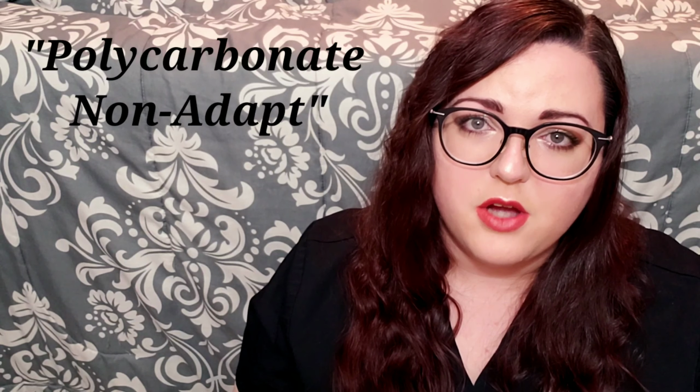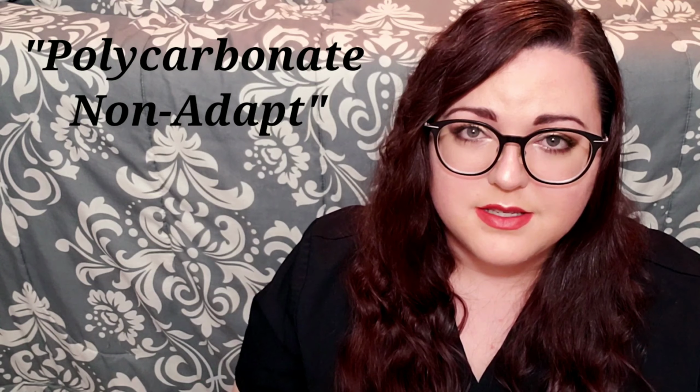Polycarbonate lenses do come with a little bit of a catch though. There is such a thing as being polycarbonate non-adapt. This is a term that we use in the eye world for patients who are not able to get good clarity of vision when looking through polycarbonate lenses. It's found mostly in patients that are used to wearing plastic or glass lenses for many years and is caused by aberrations in the optical quality of the lenses.